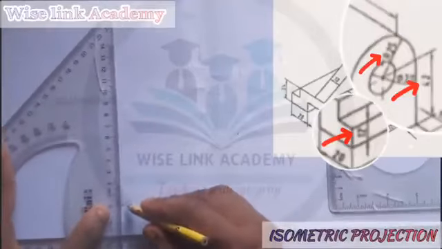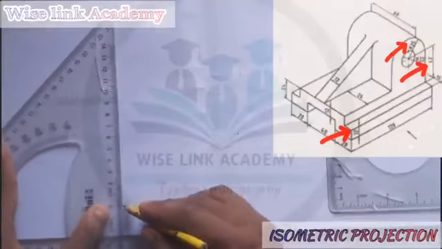Using the ruler, this is 0, and this is 79 at this point. So I have structurally gotten the length, breadth, and height.